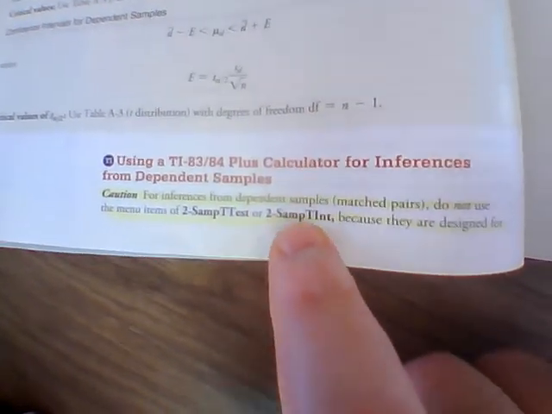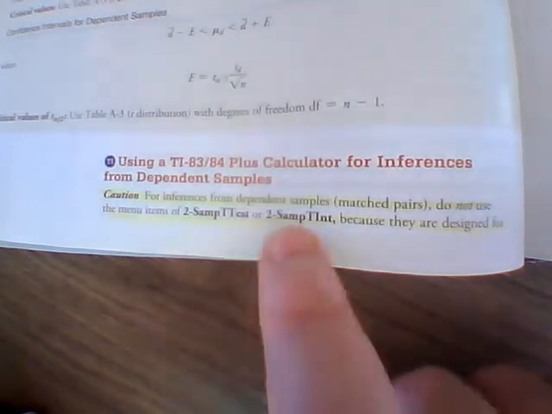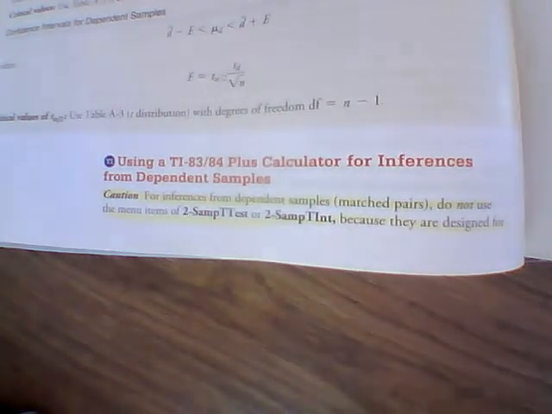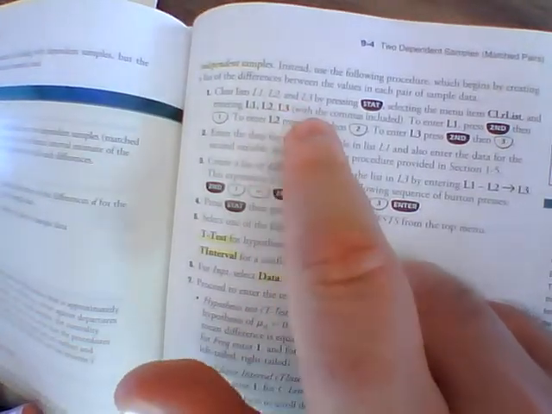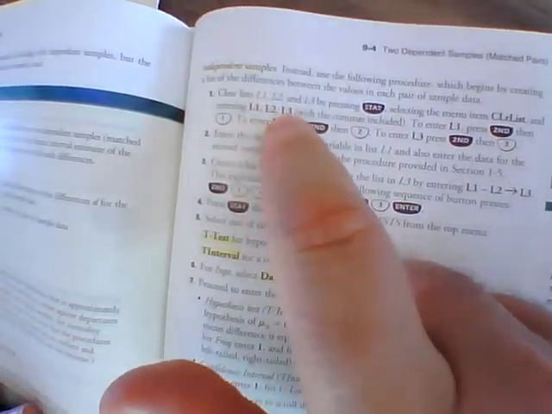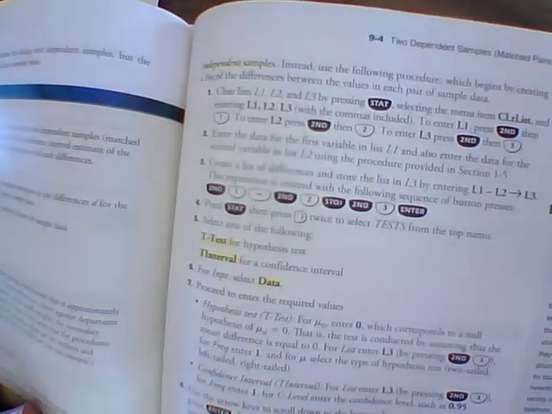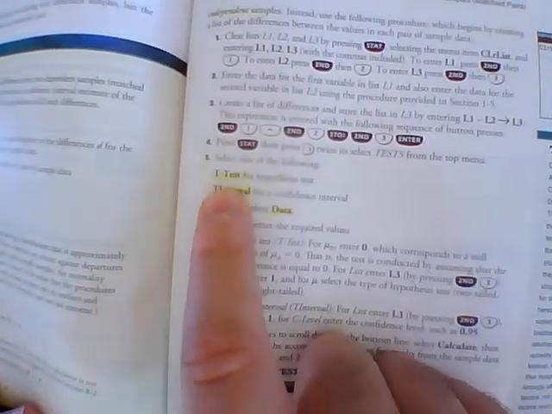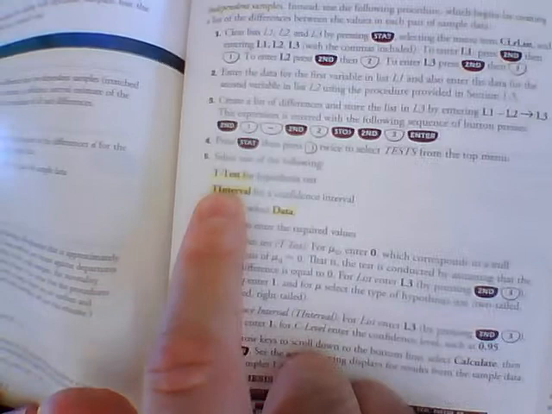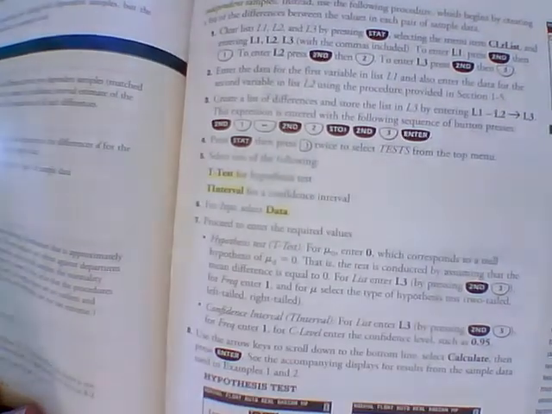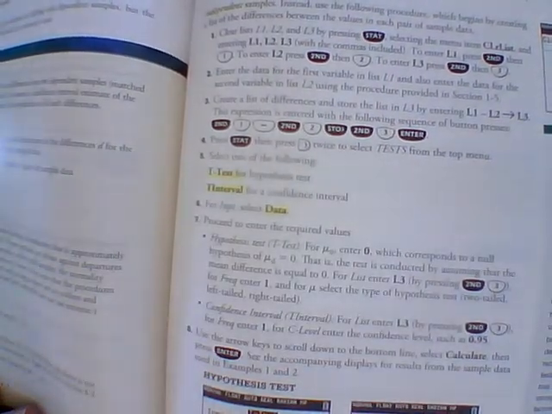This was for independent samples. For dependent samples, we're basically going to be entering our information into the lists. We're then going to calculate the difference of the two lists and create basically a third list for the difference. Then we'll run that third list under a t-test or a t-interval. Notice it's just one thing that we'll be working with.